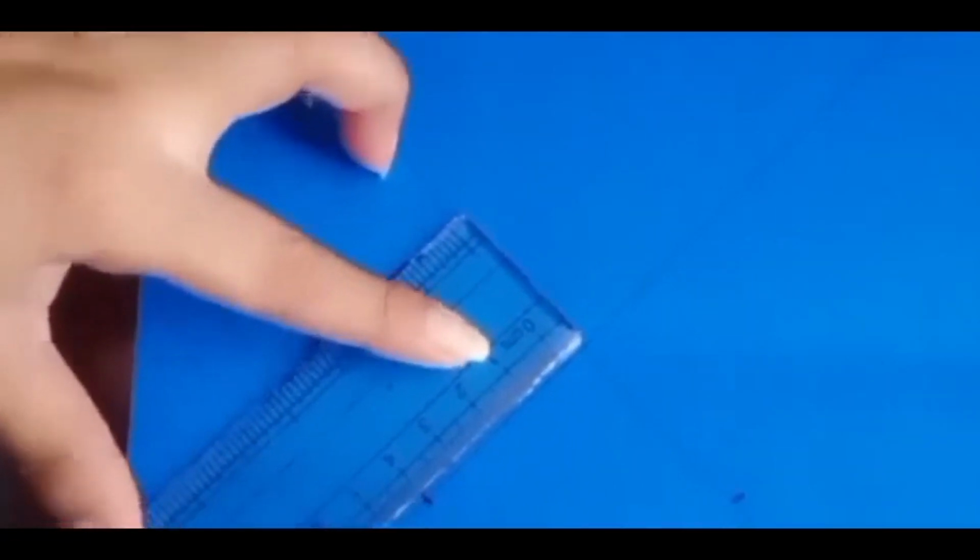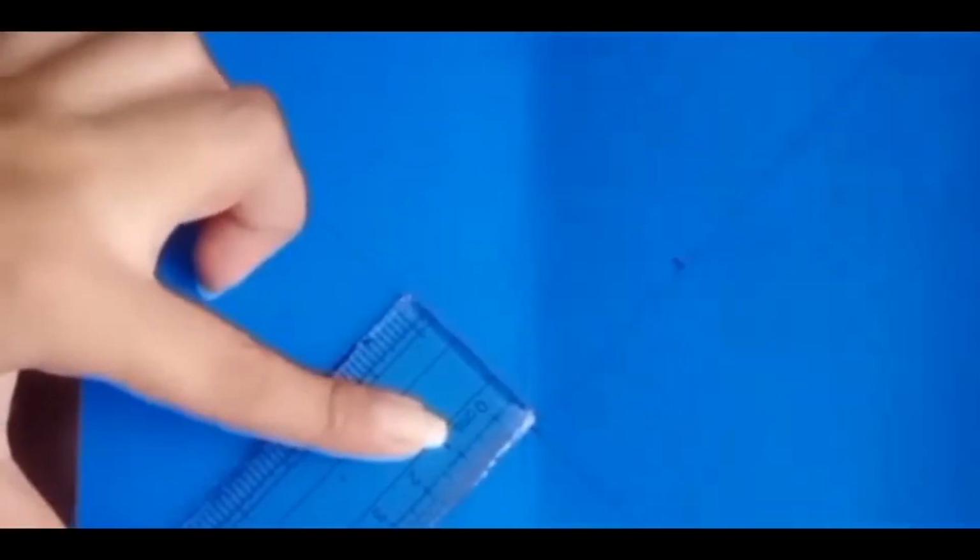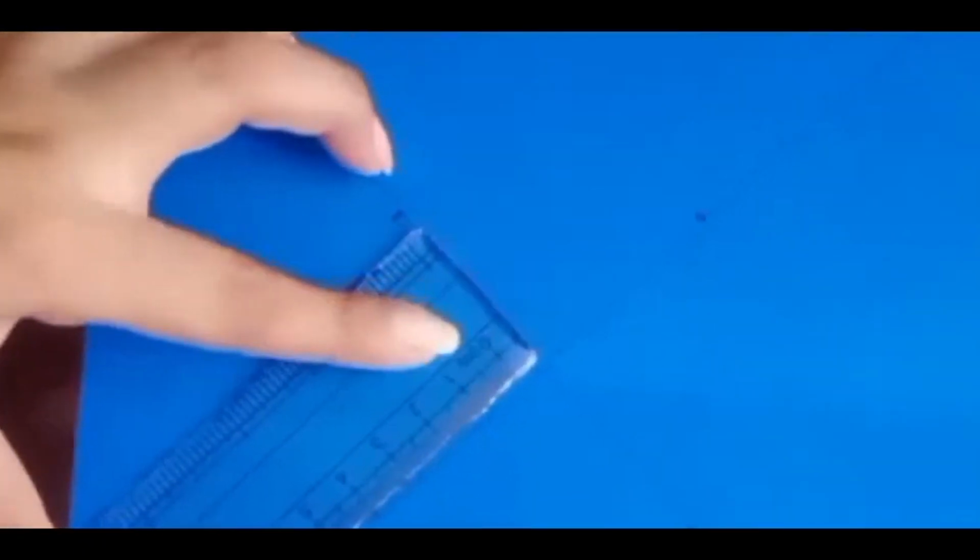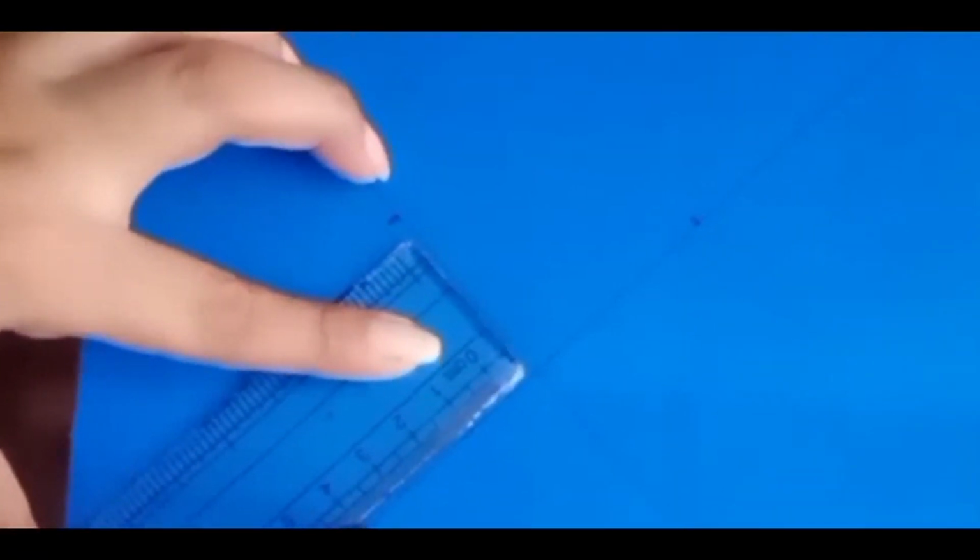From all the sides, you have to do the same centimeter. Leaving the gap of 4 centimeter, I am putting a dot.